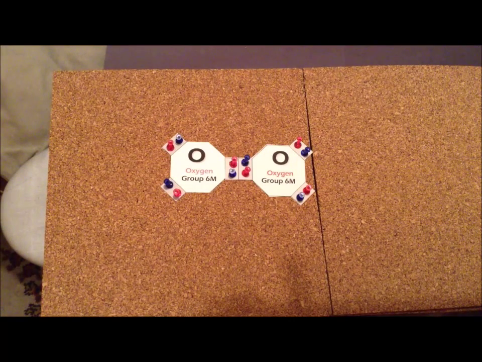So this seems to satisfy the Lewis-Langmuir theory. The question we might have is, does this correspond to reality? And it turns out, yes, it does. Double bonds exist. And double bonds have a couple of important features for us.